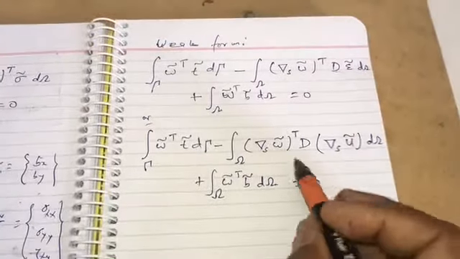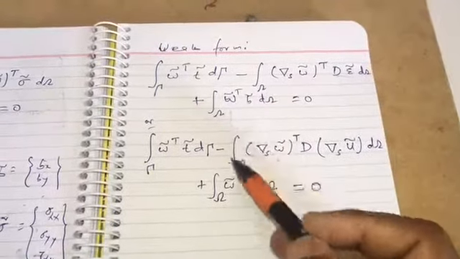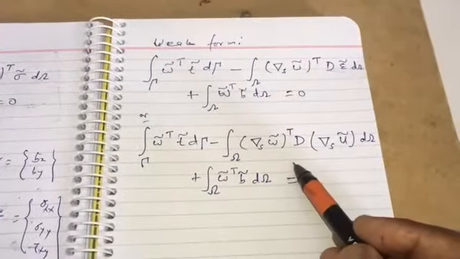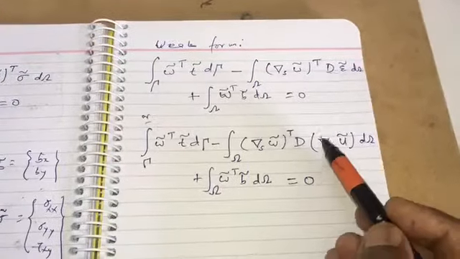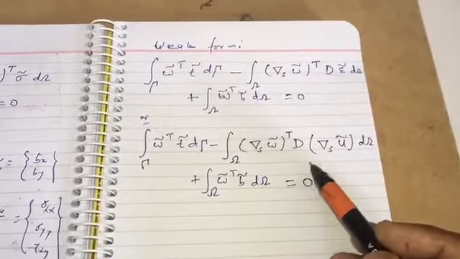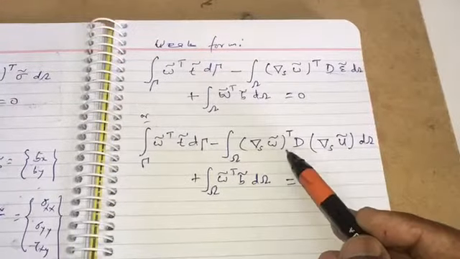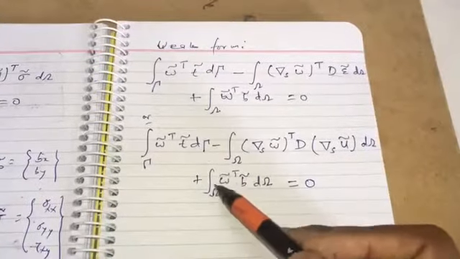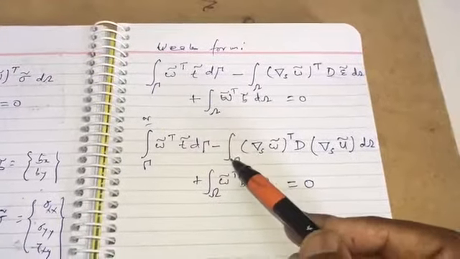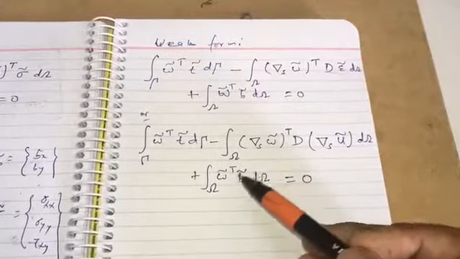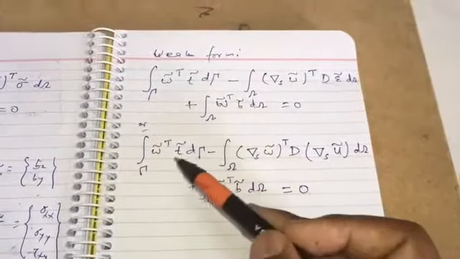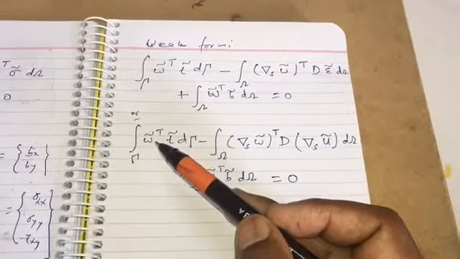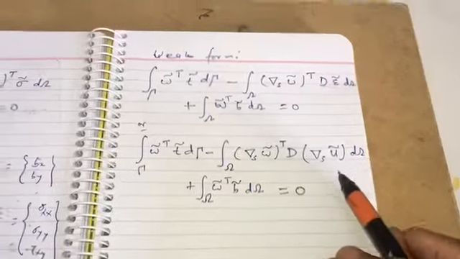So this is the final compact weak form, which has no sigma here, no strain here, but we are writing everything in terms of u, which means the whole equation is in terms of forces and displacements only, and the weightage included. So weightage has the same unit as the displacement.